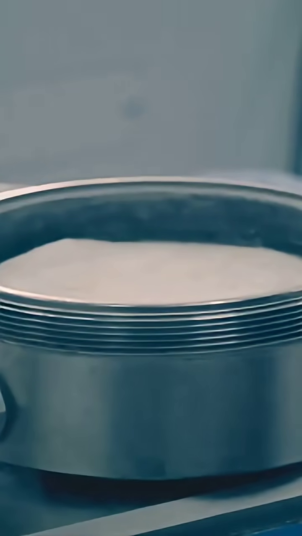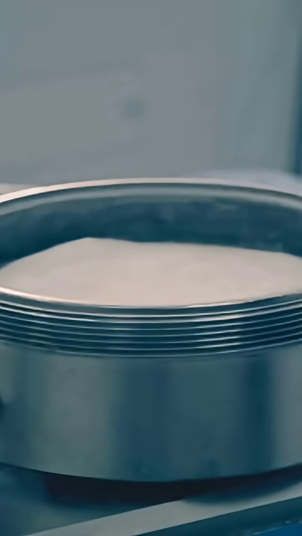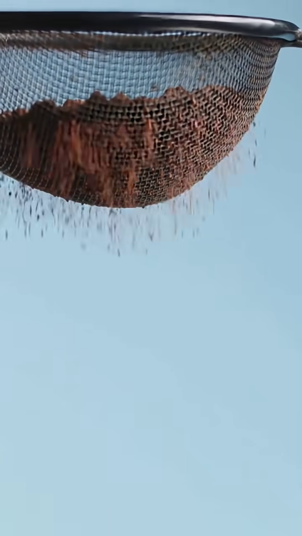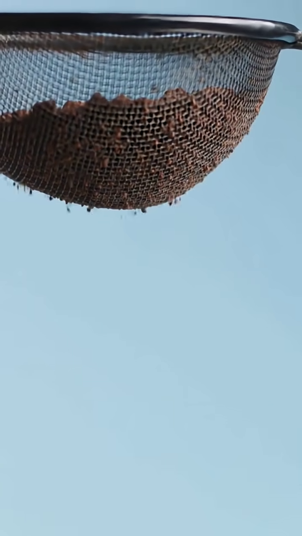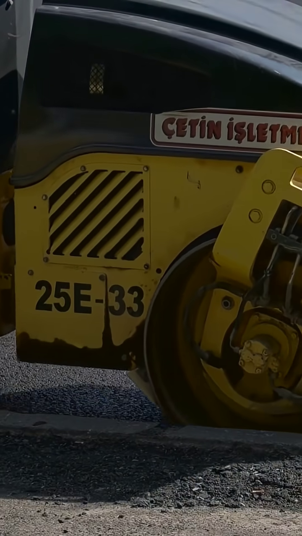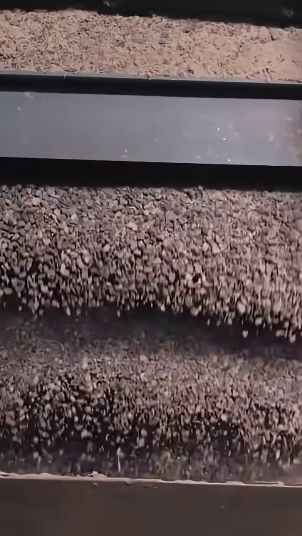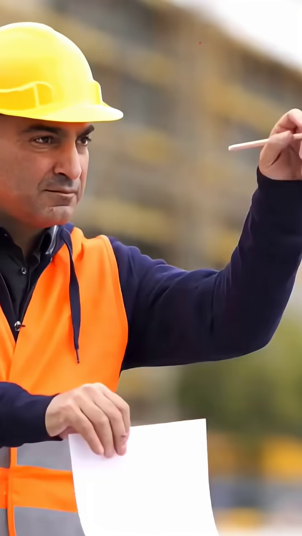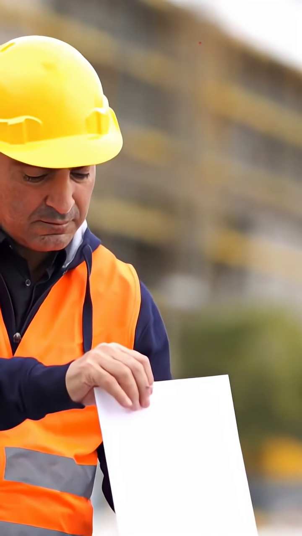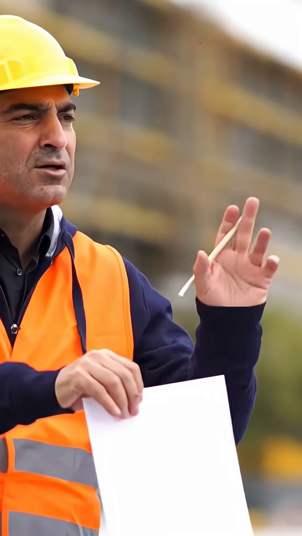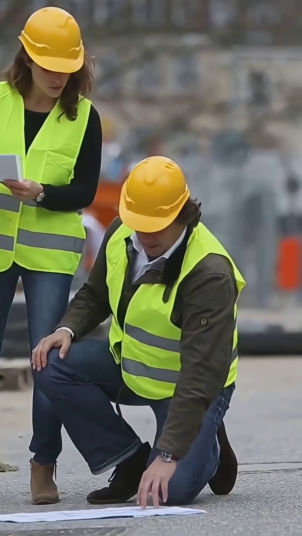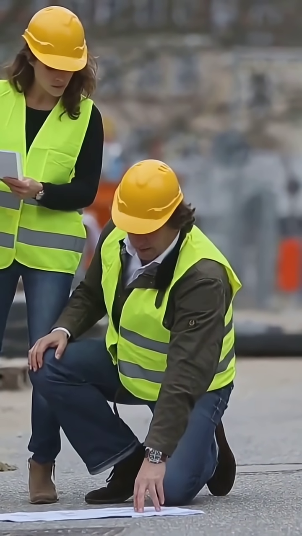Before anything makes it into your embankment, test it. Sieve analysis for gradation, Atterberg limits for plasticity, Proctor for compaction, CBR for strength, permeability checks for drainage, and shear strength tests to keep things from sliding. Stick to standards, AASHTO, ASTM, or your local specs. In Cambodia, for example, the MPWT guidelines are your friend.